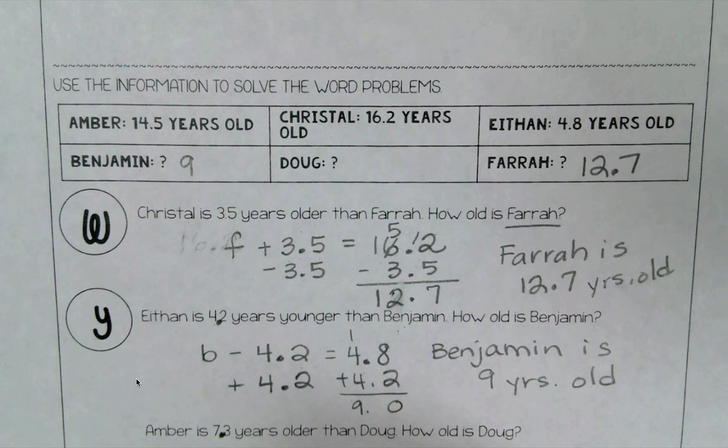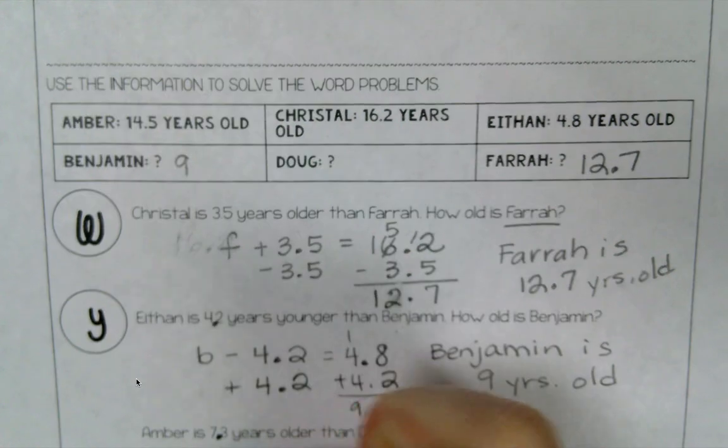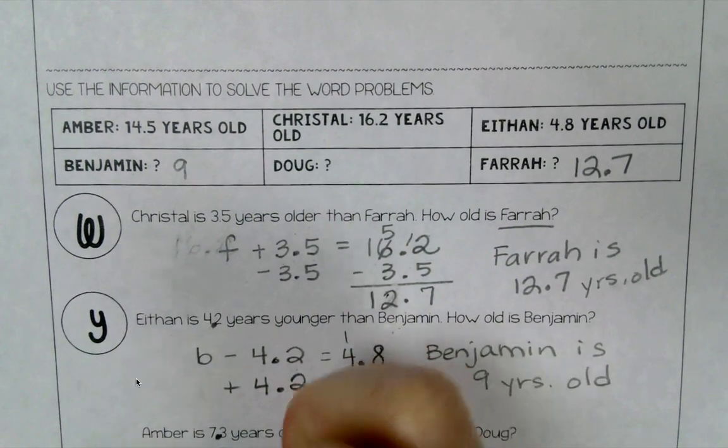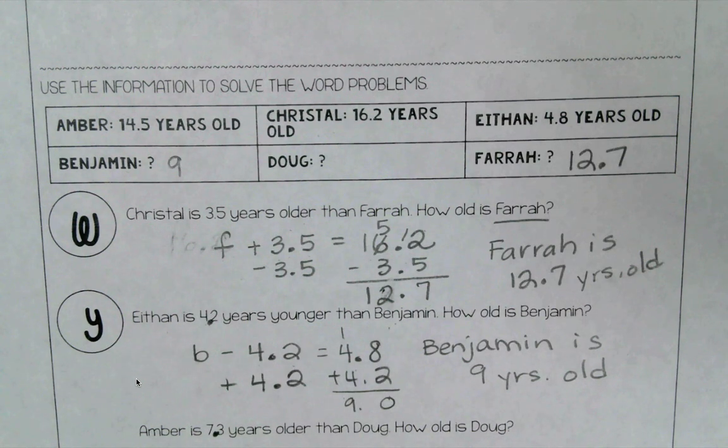Wow. So Amber plus 7, Doug is, nope, I had a moment. Amber is older, 7.3 years older than, yeah, that is right. Doug plus 7.3, yes, is Amber. Having a moment here.